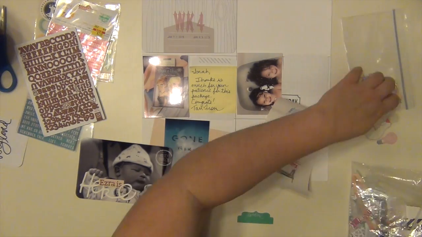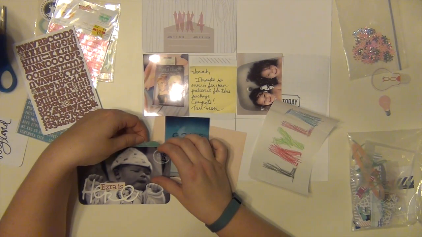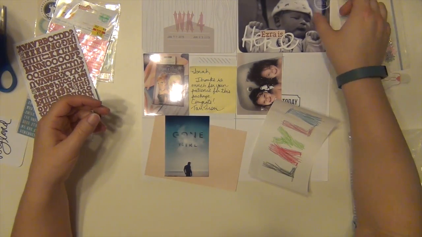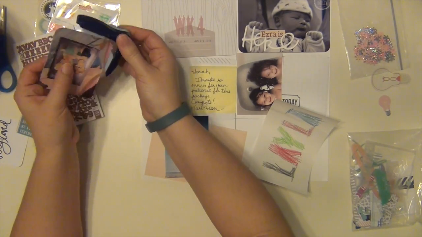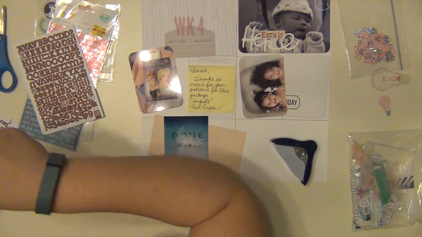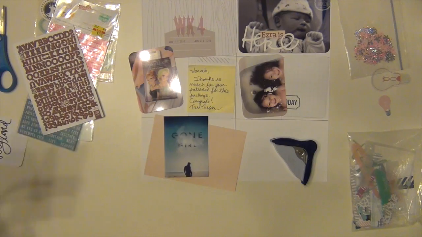Oh, and I add a heart on here as well. I looked at this little tab from Heidi Swapp, and it says "awesome" on it, but I don't end up using it there. I think I add a heart eventually. So I'm going to go ahead and round the corners of my pictures and some of my stuff here.